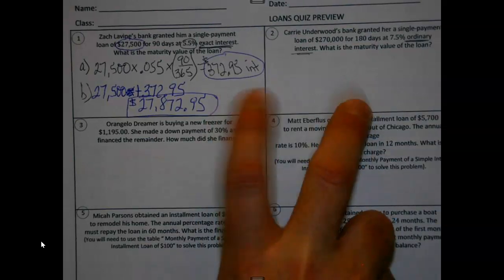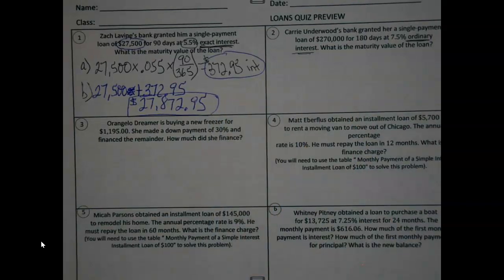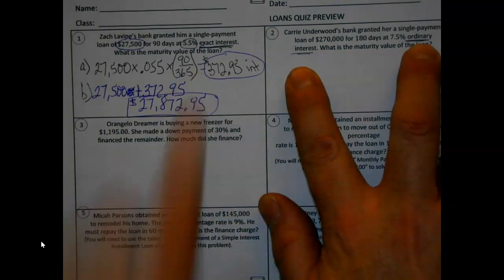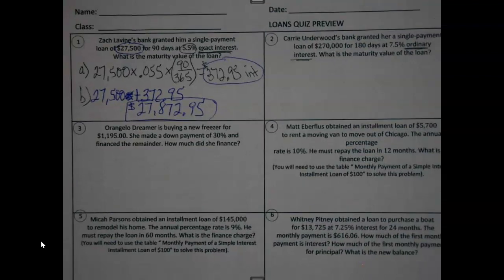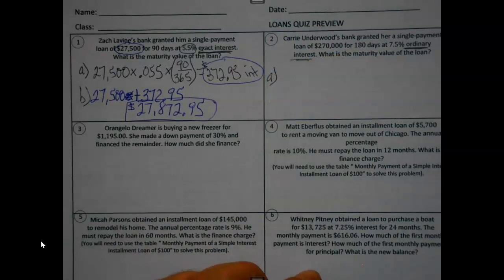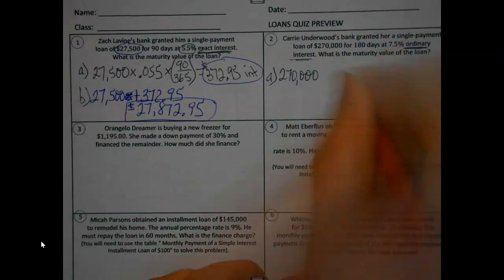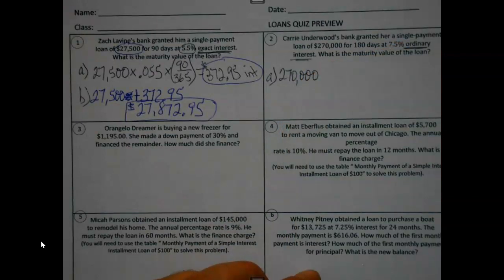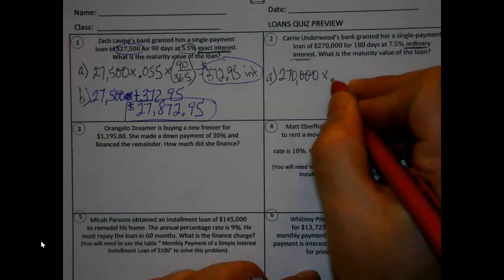So the only difference between the first 2 questions is going to be what type of interest, which is going to change things a little bit. So on this next one, if I follow that same idea, all right, Carrie's bank granted her a single payment loan of woofda, $270,000 for 180 days at 7.5%.